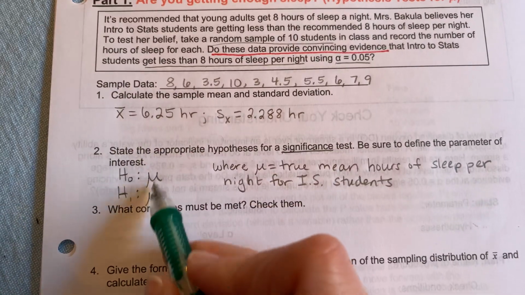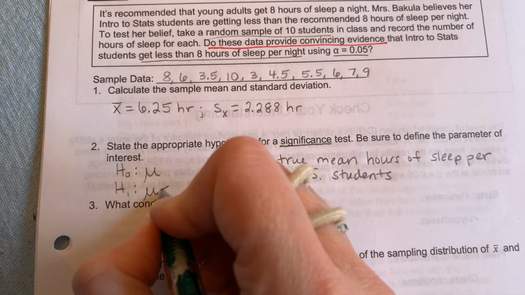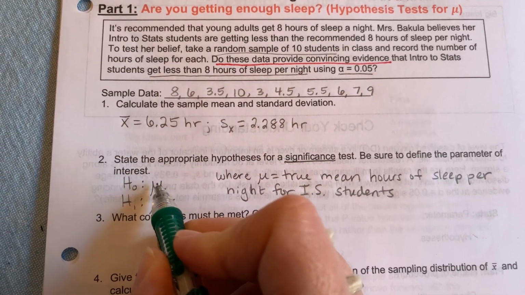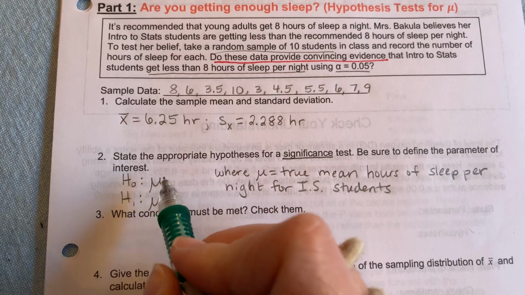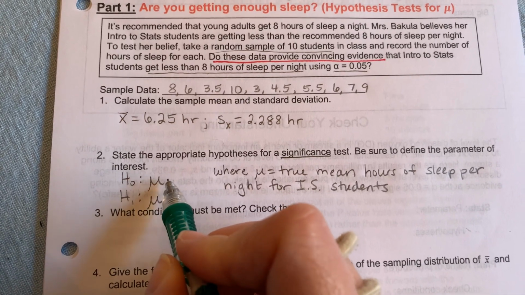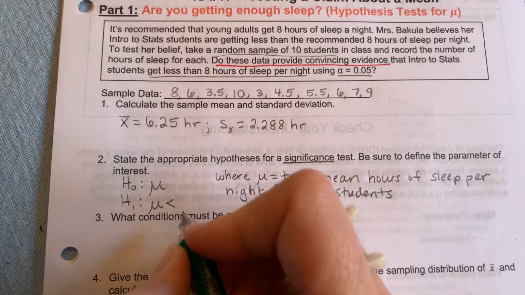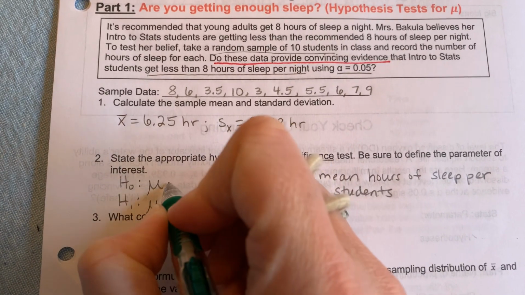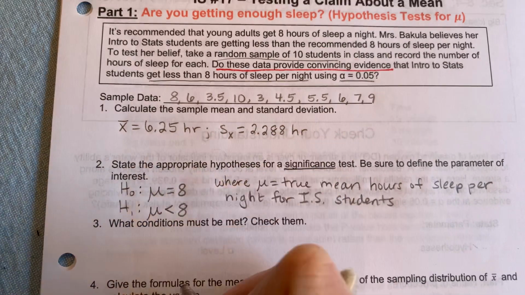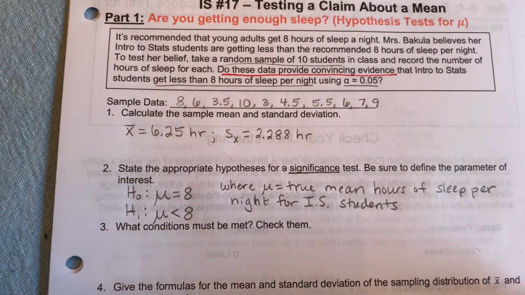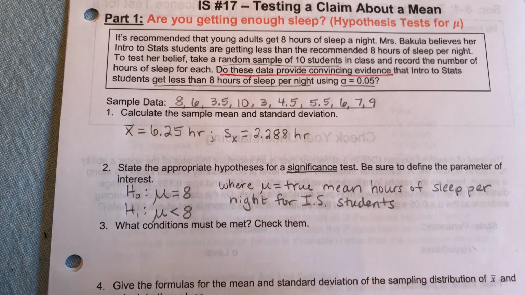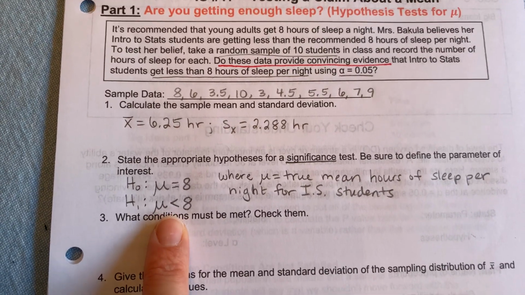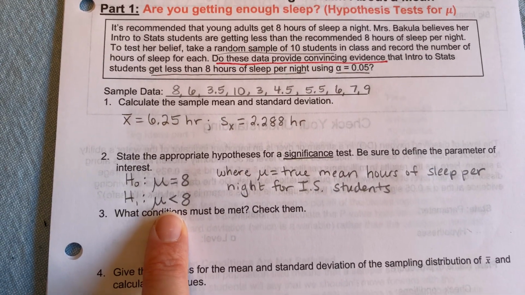The only one that I can prove is the alternative, right? I can be against the null, which is for the alternative, but I can never prove the null. I can just say I don't have enough evidence to say one way or the other. So we want to prove mu is less than 8, so our null will be that mu is equal to 8, right? That'll be our baseline. Students actually do get 8 hours of sleep per night on average. And then our alternative hypothesis will be that students get less than 8 hours.